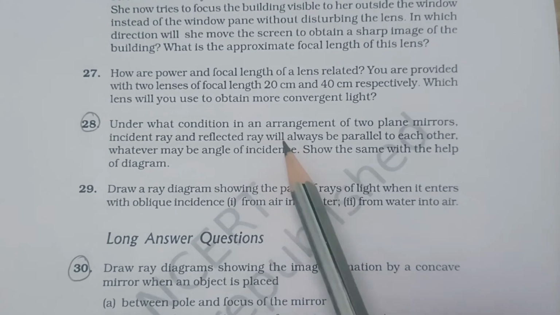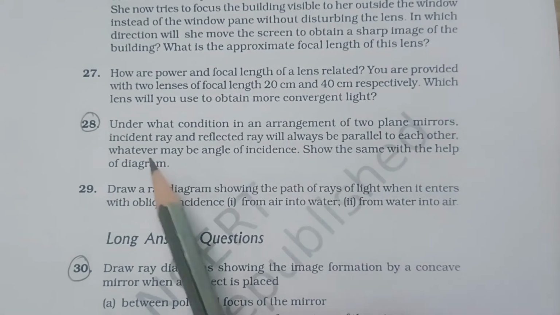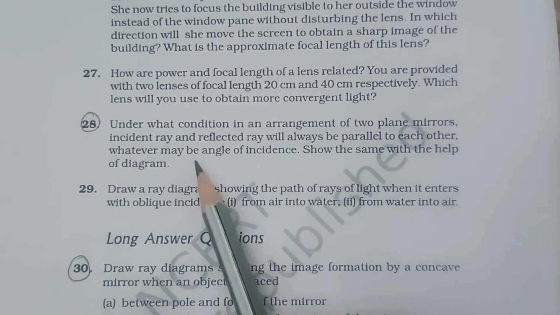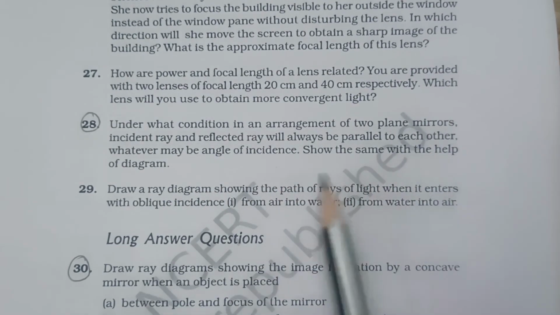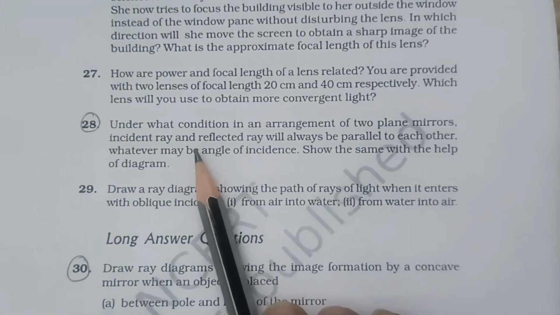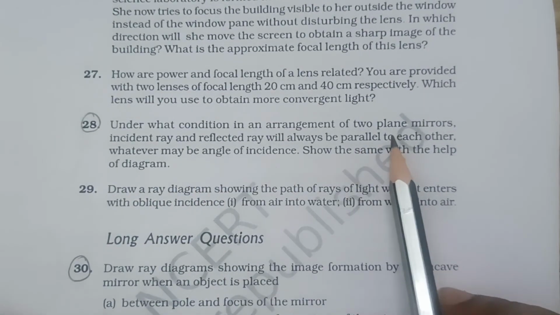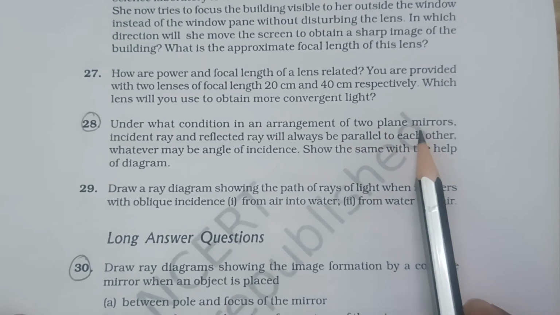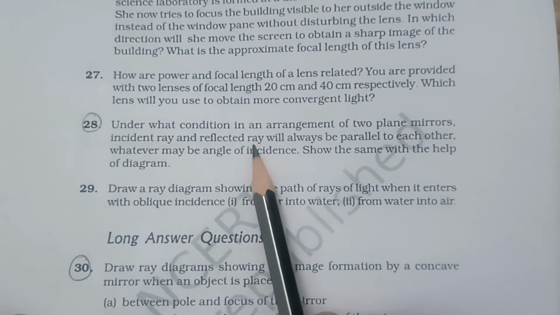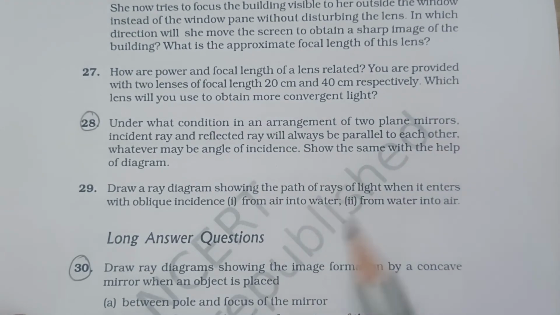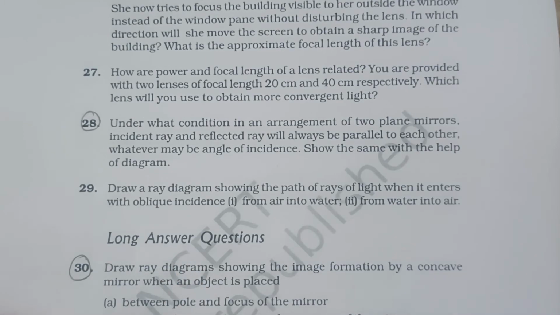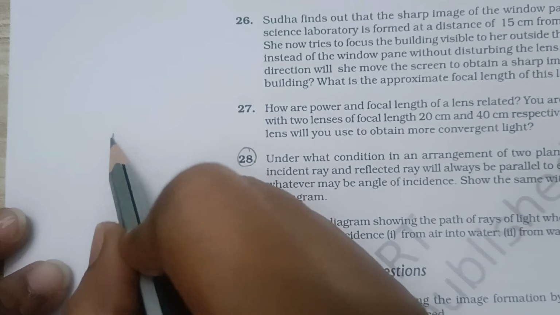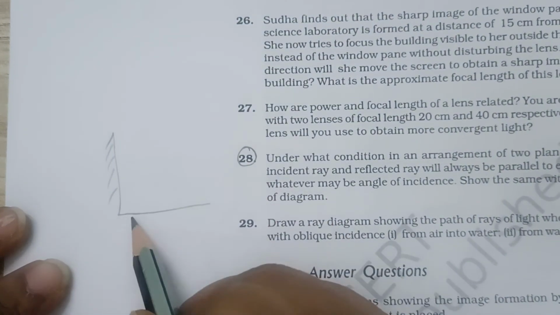Under what condition in an arrangement of two plane mirrors, the incident ray and the reflected ray will always be parallel to each other, whatever may be the angle of incidence? Show the same with the help of a diagram. Okay. So two plane mirrors are placed in such a way that the incident ray and the reflected ray will always be parallel to each other. Okay. Whatever the angle of incidence may be. So at what condition? When the plane mirrors are kept at 90 degrees.